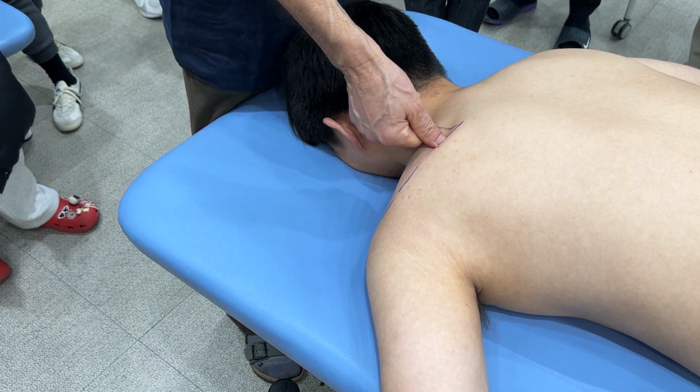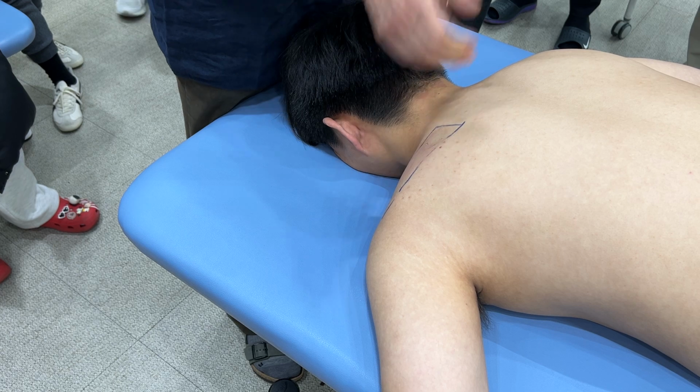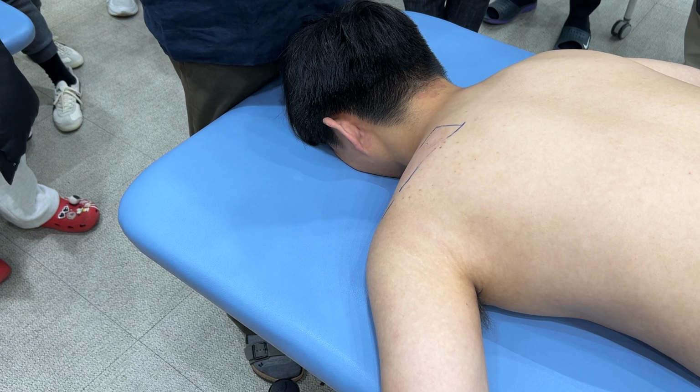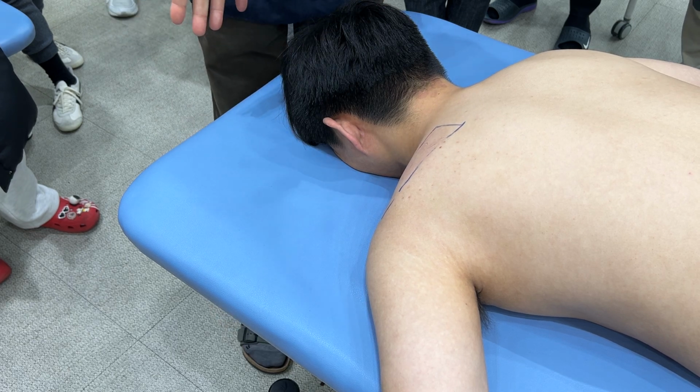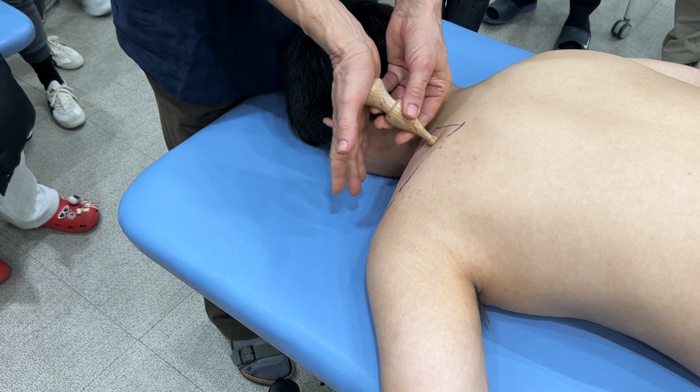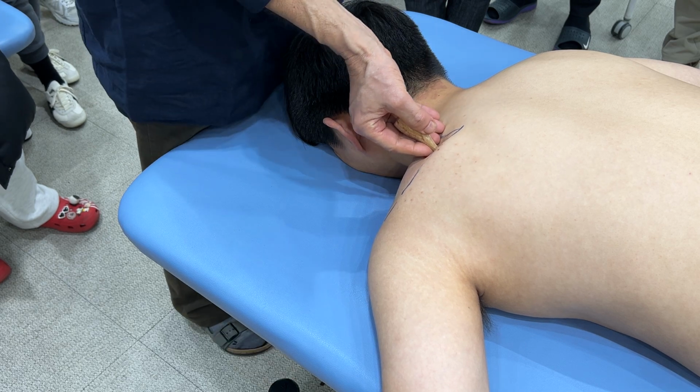The diagnosis I make with my fingers, but to treat I don't press with the finger because it hurts too much. I take a wooden tool and you see I can take it like this. It's very important, and then I can push with my weight.